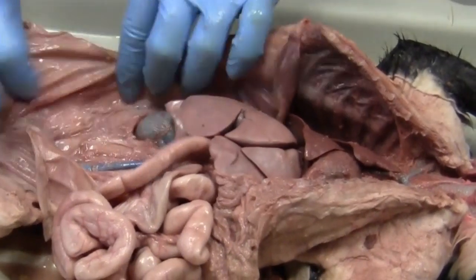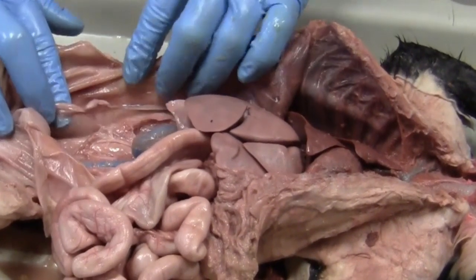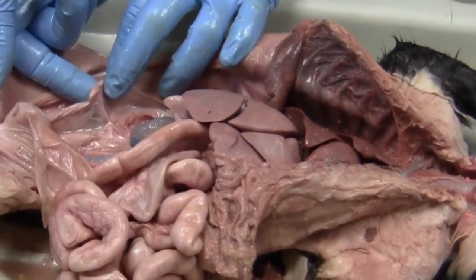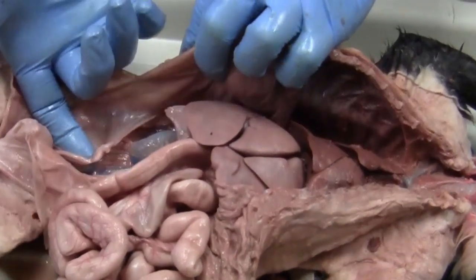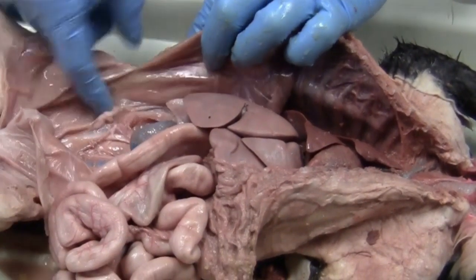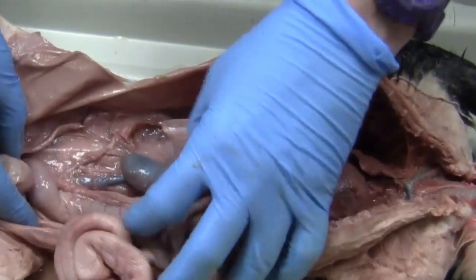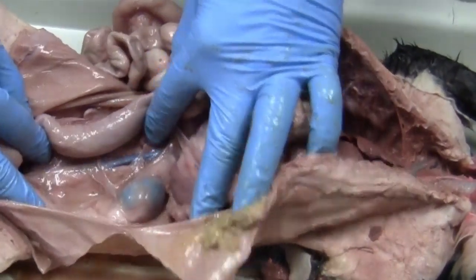Okay, and you guys are probably going to be confused. These over here on the side, this is a female cat actually, so these are going to be the reproductive organs of the cat over here on the side. You can see them on both sides.